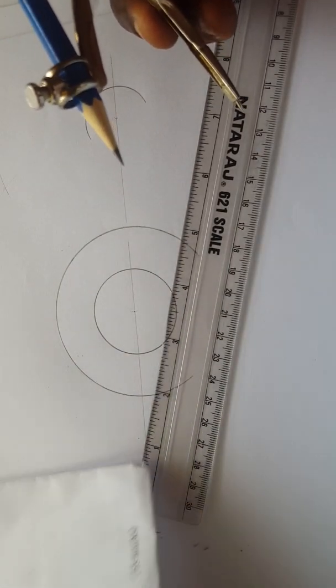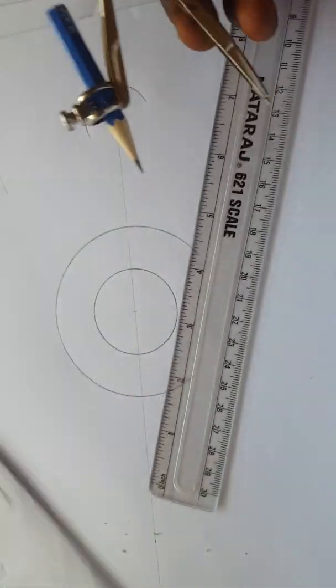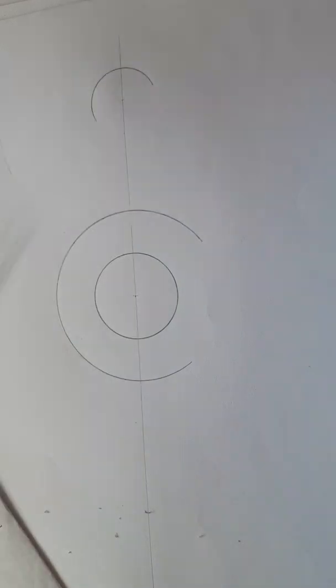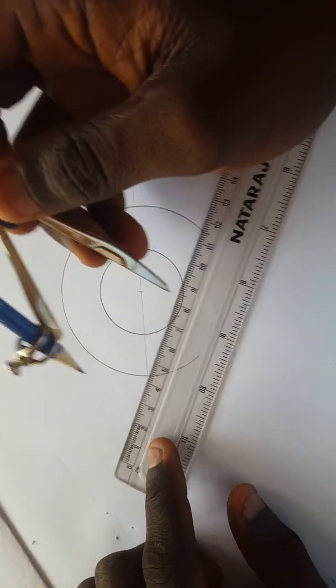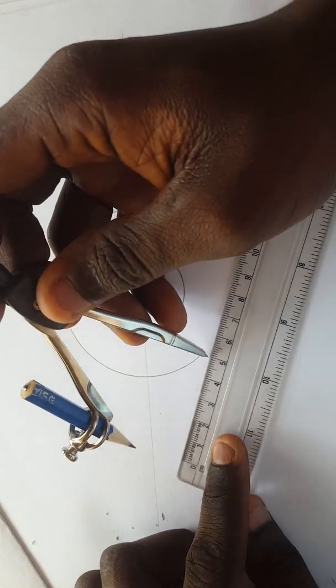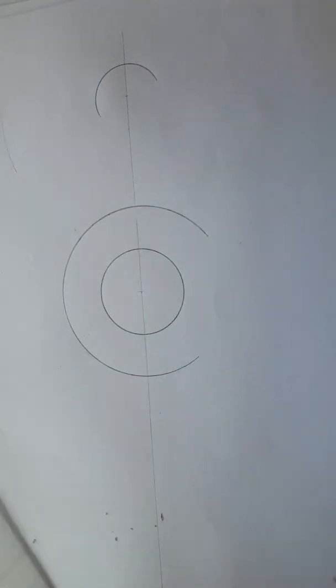Okay, so now what we have to do is that we've been told that the radius of this circle here is 50 millimeters. So we'll pick the 50 from our rule. That'll be from this point to this point. Good.